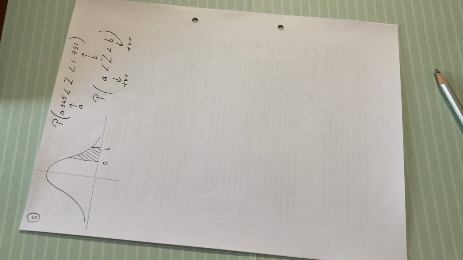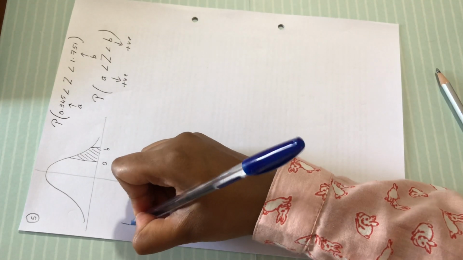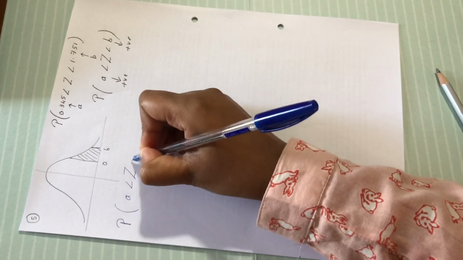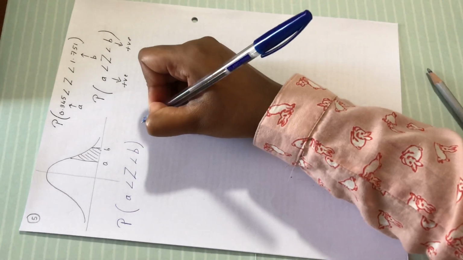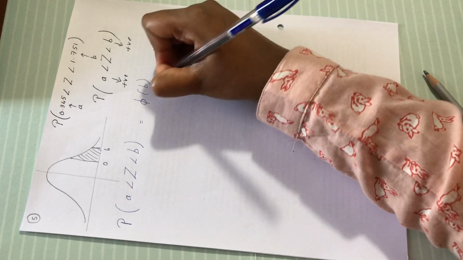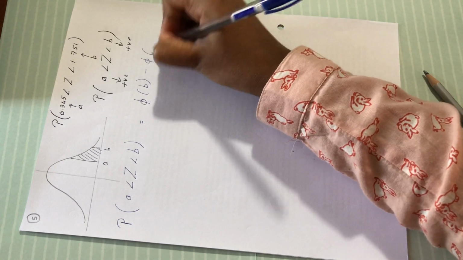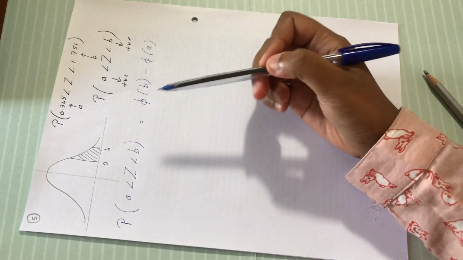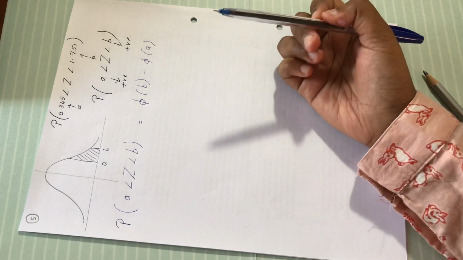Whenever you have a probability of Z lies between A and B, it's going to be phi of B minus phi of A. You just need to identify your A and B and whether they are both positive or not.